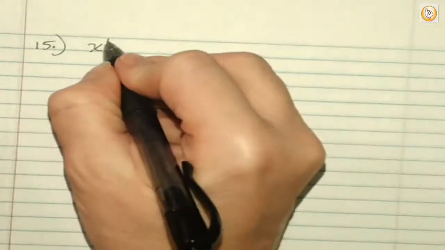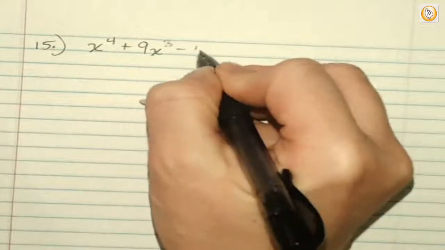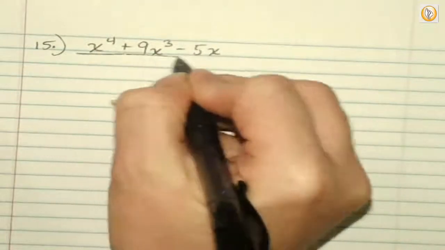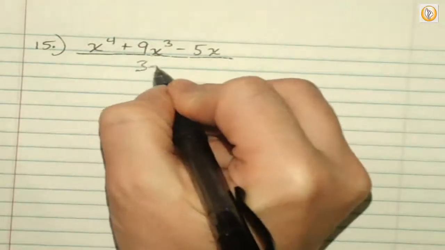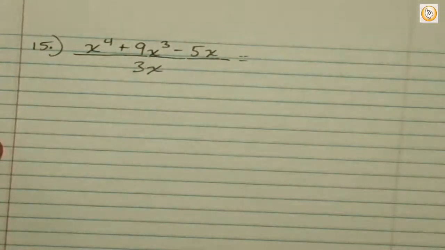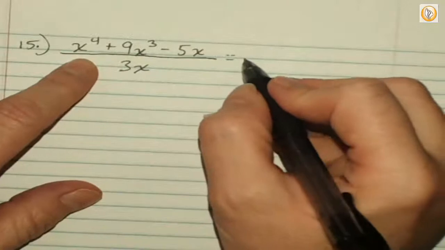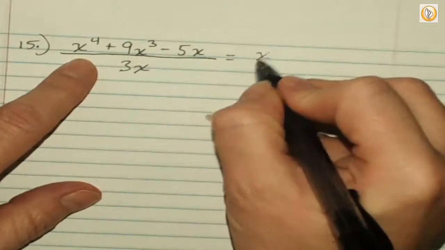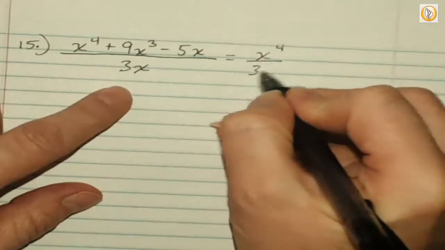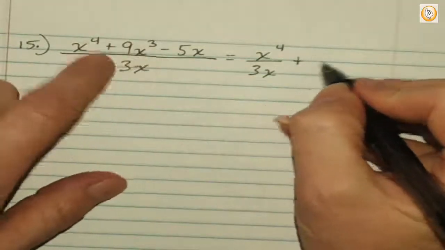Okay, we have x to the 4th power plus 9x to the 3rd power minus 5x all over, or divided by, 3x. The only thing different with this is that we now have 3 terms. So it's a trinomial. It's a trinomial, that's right. So I'm going to divide everything again by that same divisor. Be careful with what sign you put in front.